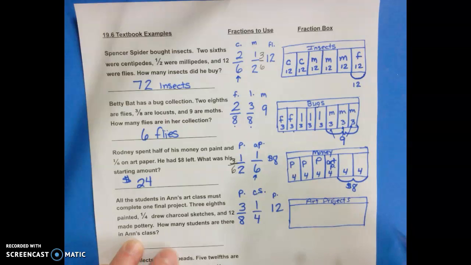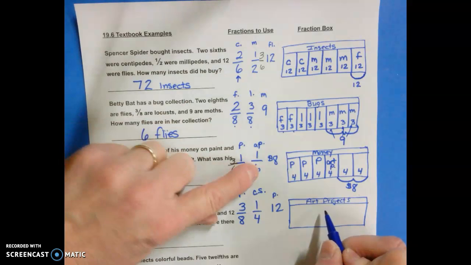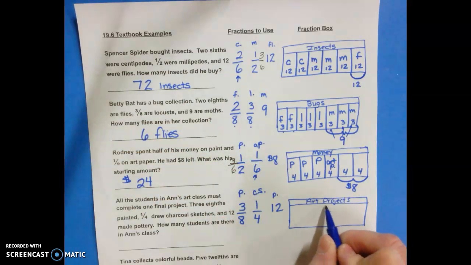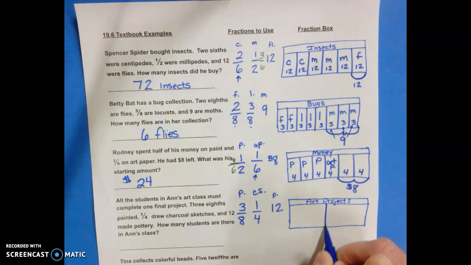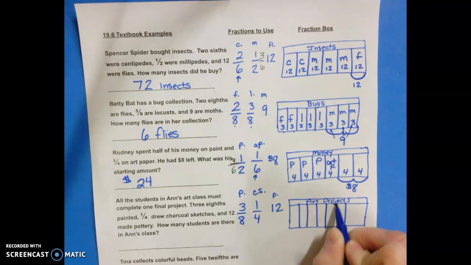Now, how do I divide my box? Tell me. Raise your hand if you think I need to divide it into eighths. Okay, hands down. How many of you think I need to divide it into fourths? Okay, hands down. Those that said eighths are correct because I know I'm always going to take and break it into my bigger number, the denominator, which is actually my smaller piece. There's a half. Make fourths. Half of fourths are eighths.